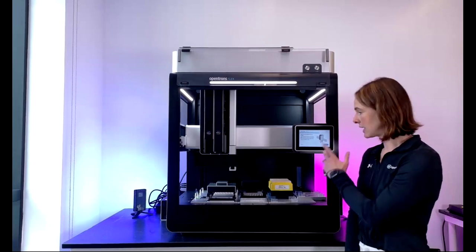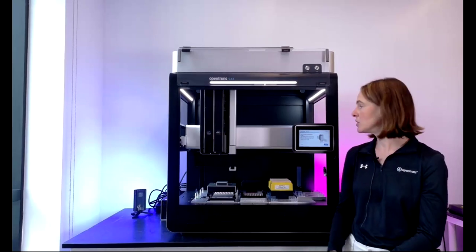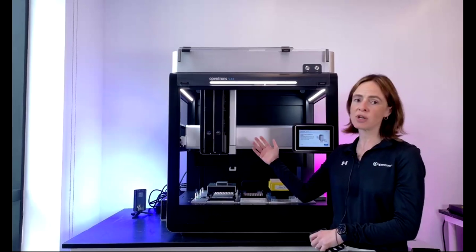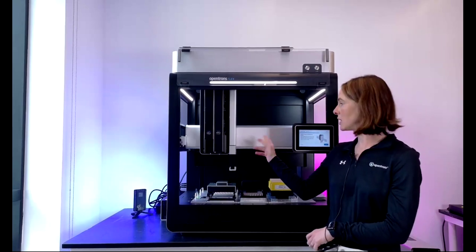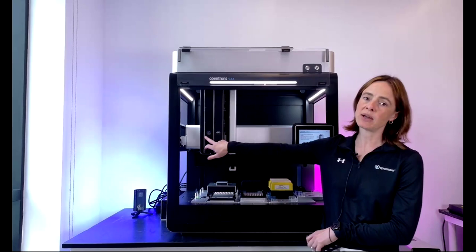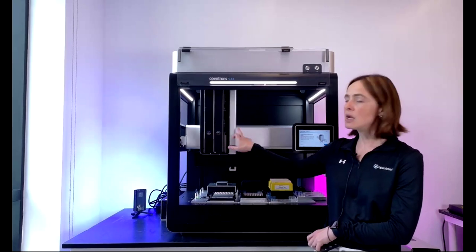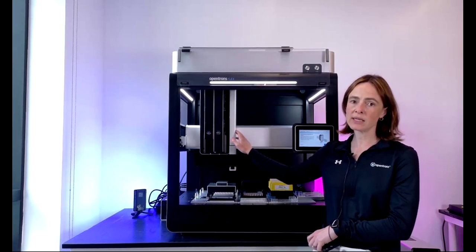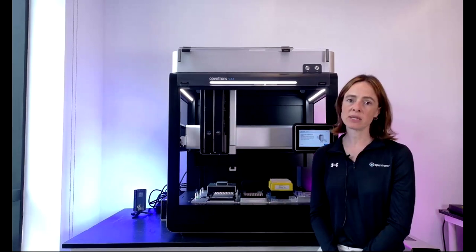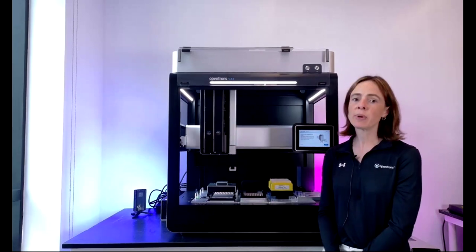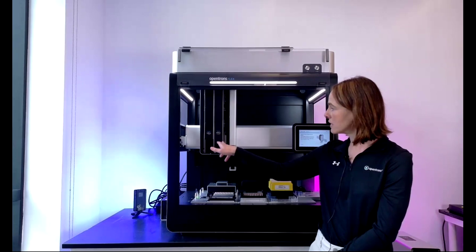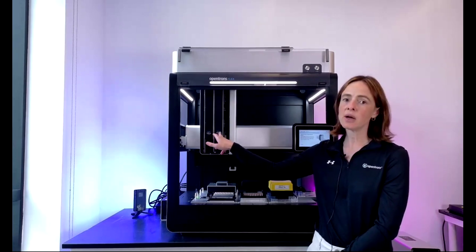This is the Flex. And as you can see, the thing that just moved to the front is the gantry. The gantry holds 1 or 2 pipettes. Here we have 2 pipettes, a single and an 8-channel, and then also a gripper on the right-hand side next to the pipettes.